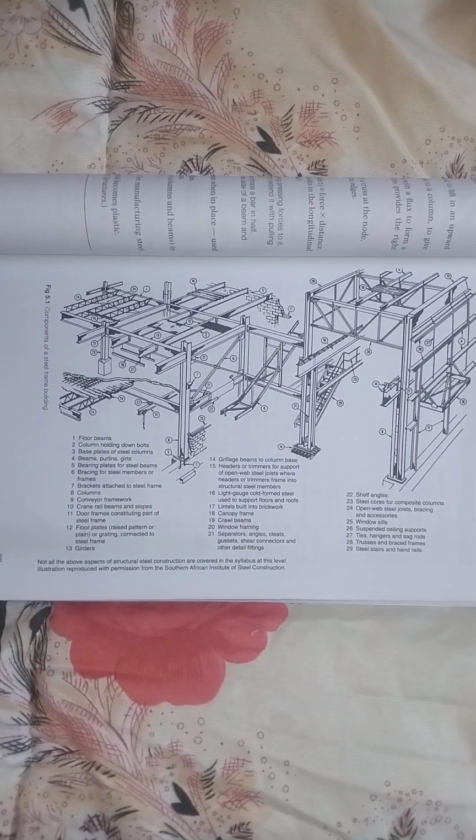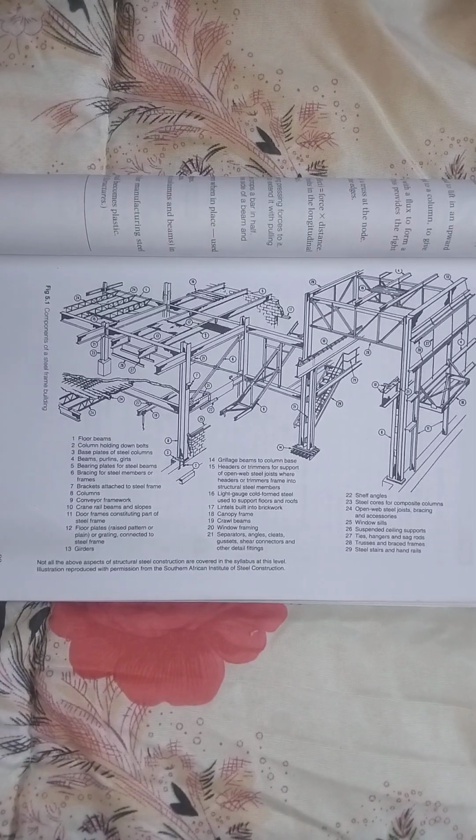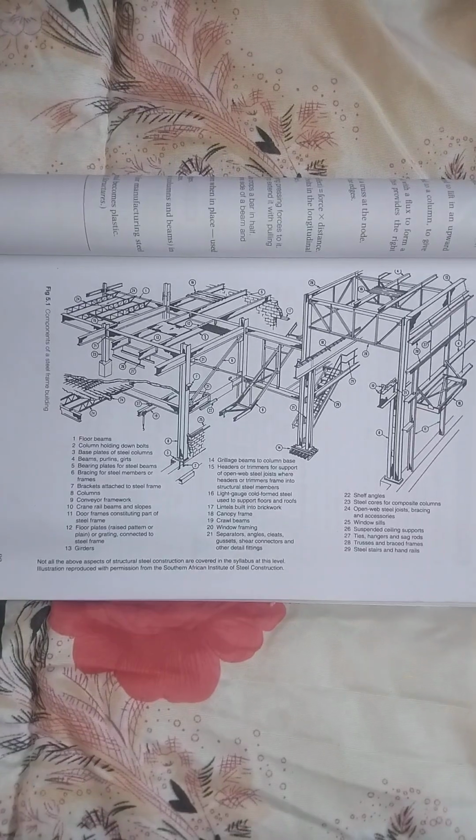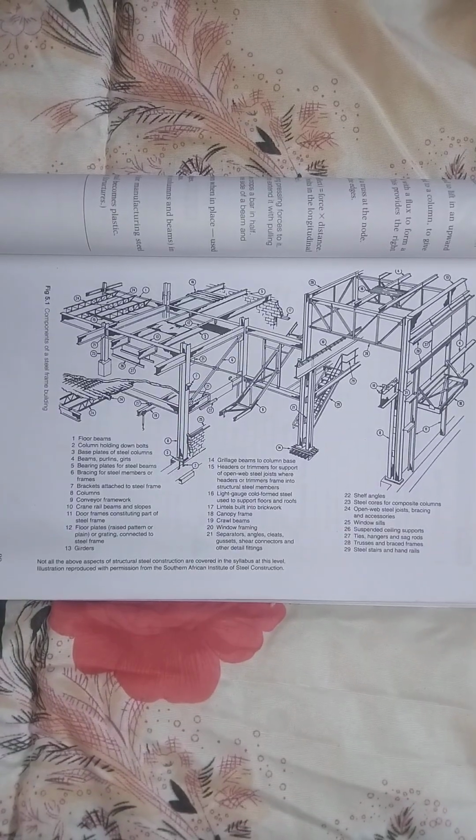Number 7 is basically brackets attached to steel frame. So the brackets, for example, there you have a bracket. It can be an L shape.